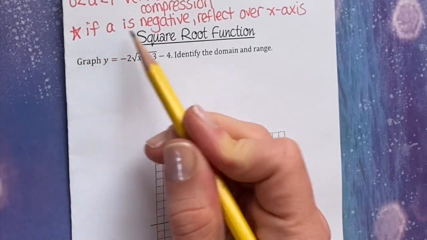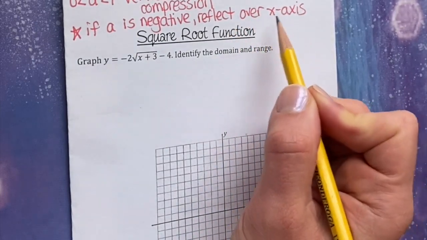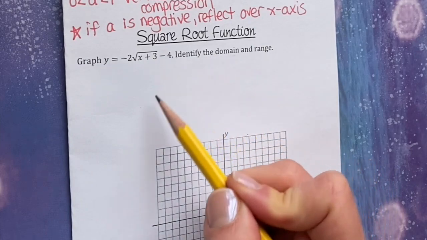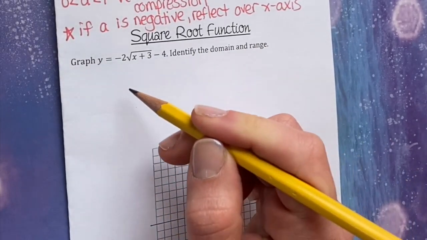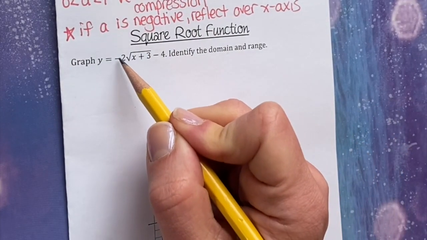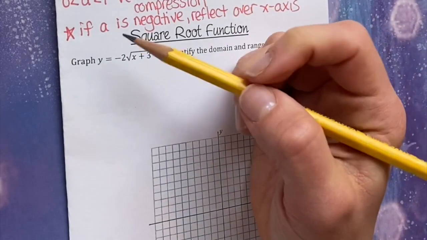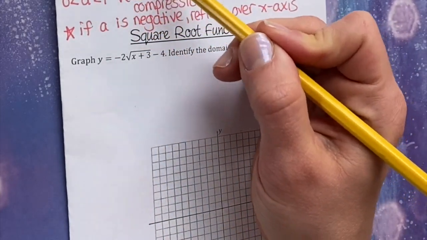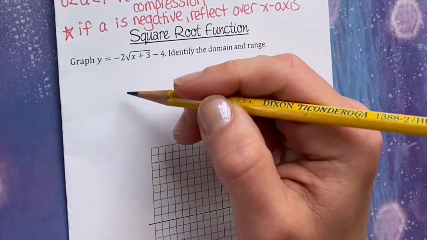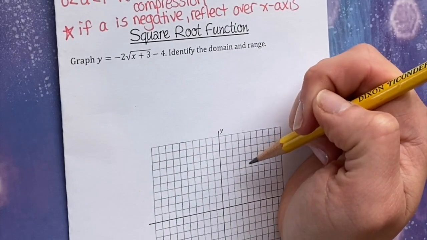So it's negative, so that means that we are going to have a reflection over the x-axis. So that means instead of the curve going up, this curve will actually be going down. So that's what the negative tells us. The 2 is separate. That tells us that we are also going to have a vertical stretch. So the curve will be a little bit more expanded vertically.